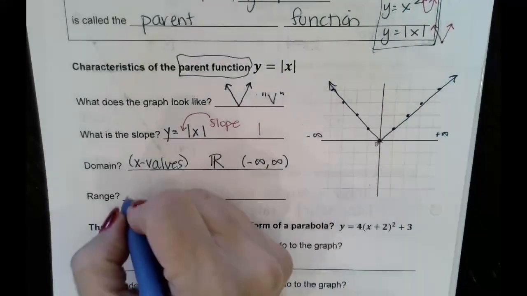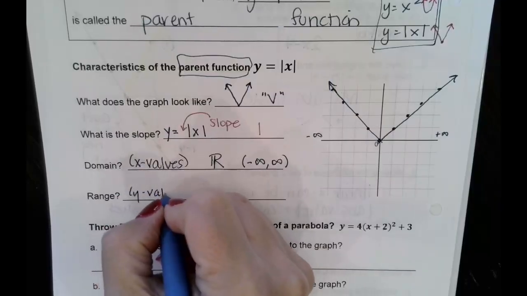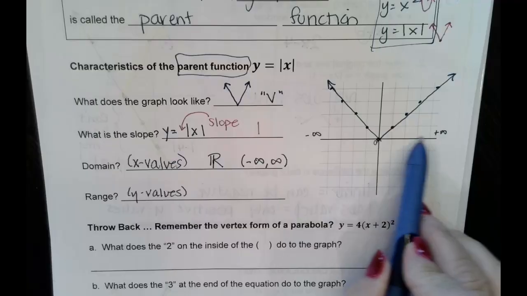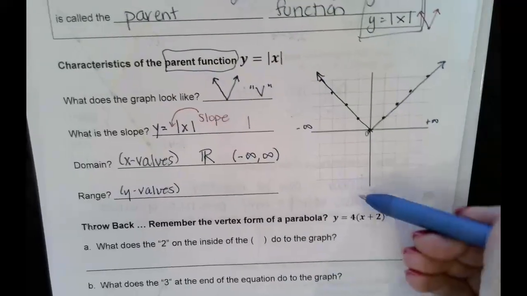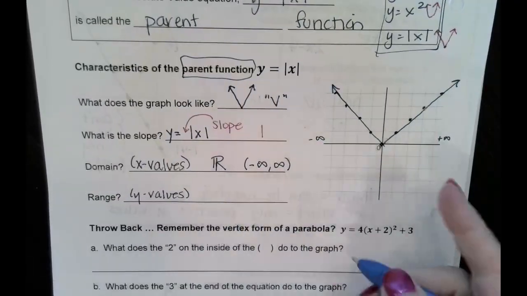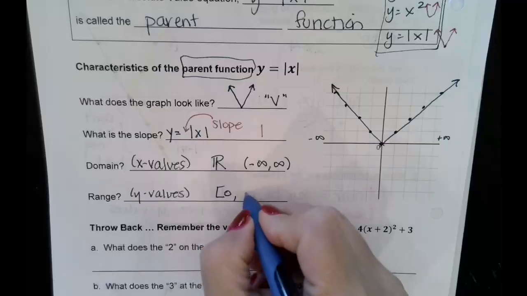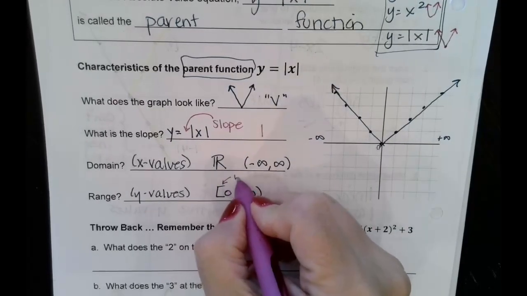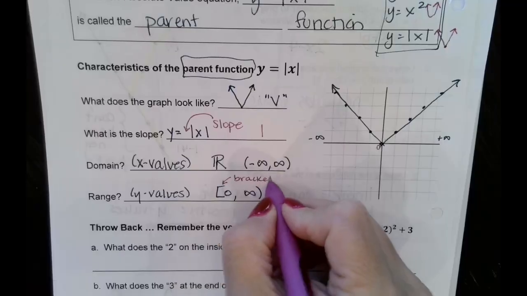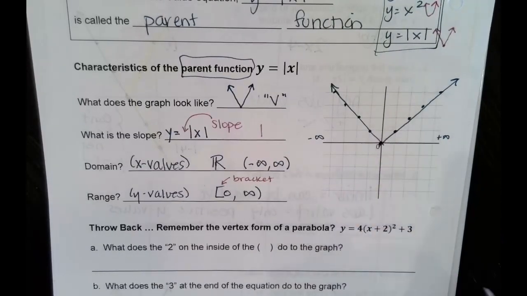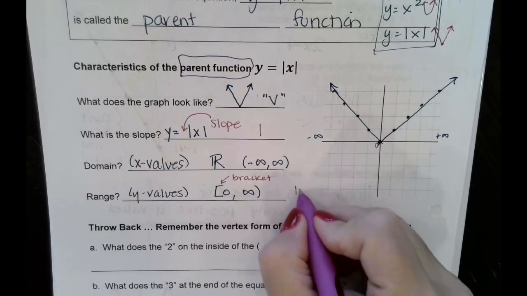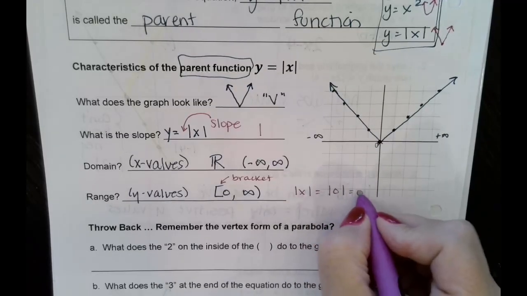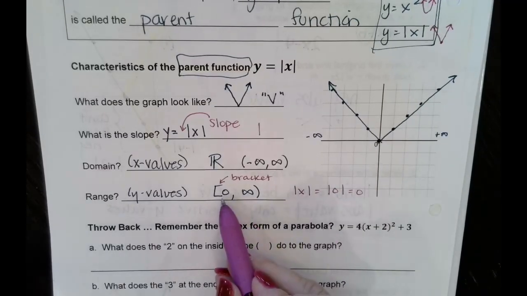Now my range, these are going to be my y values. With my parent function, I cannot have any negative values, so this is going to be 0 to infinity. Now, this is important. This is going to be a bracket, and the reason is that this point right here is a closed circle. I can have 0, because the absolute value of 0 is just 0. So I know that this has to be included.